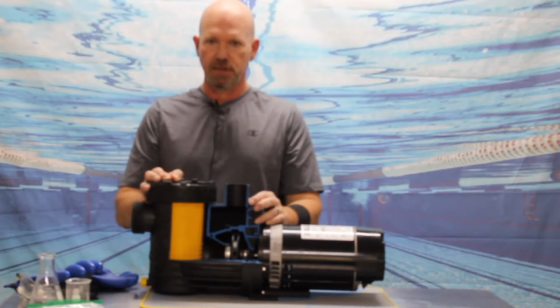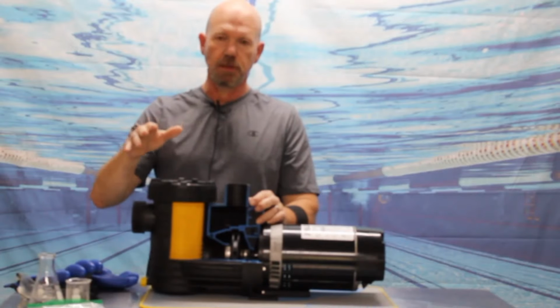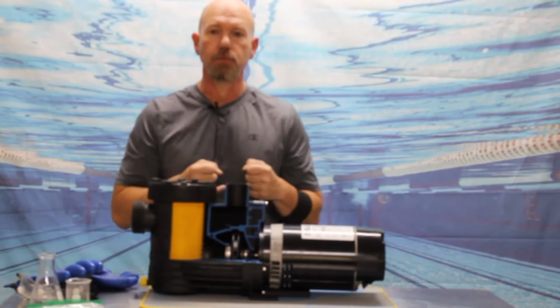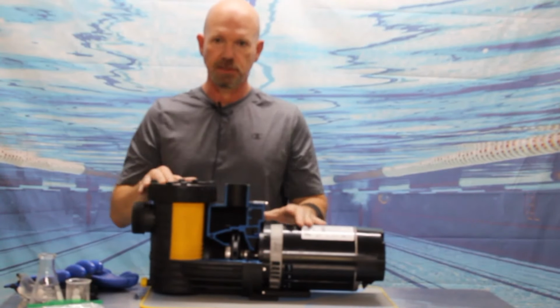Make sure your pool has enough water in it, especially if you have a through-the-wall skimmer. If the water level is low, it can actually create a little bit of a vortex that'll draw air right in through the plumbing. Let's make sure that that's not the cause before we jump into all of this.